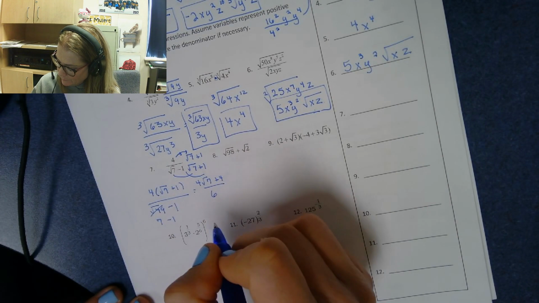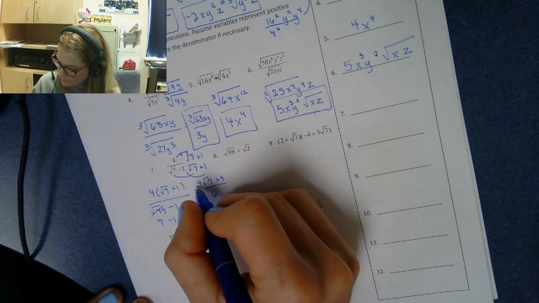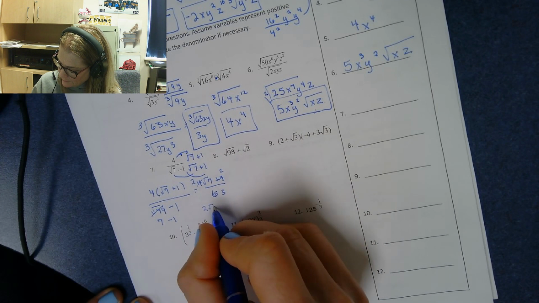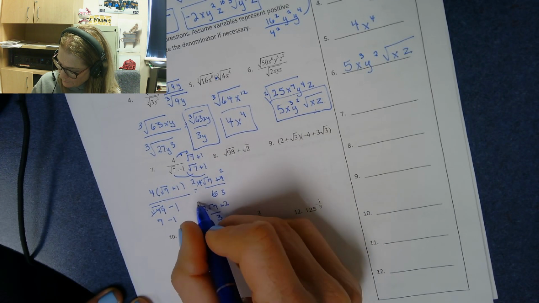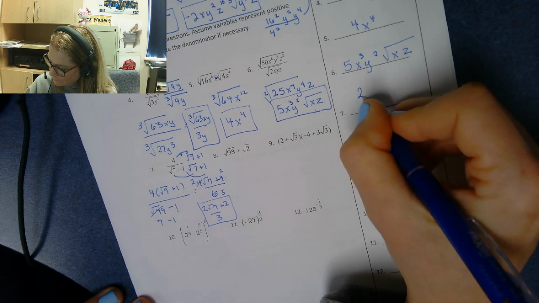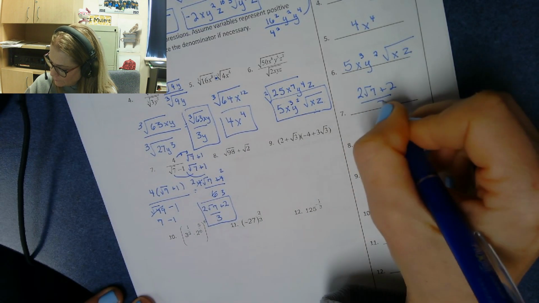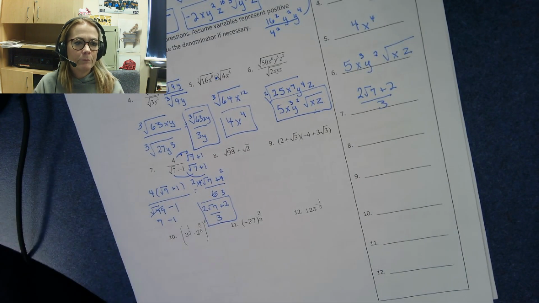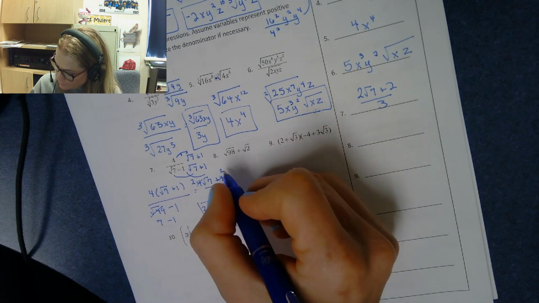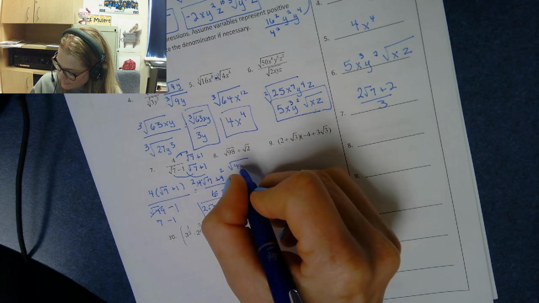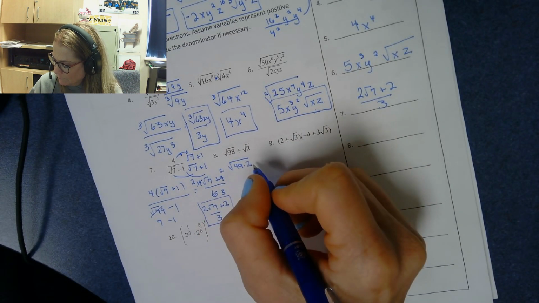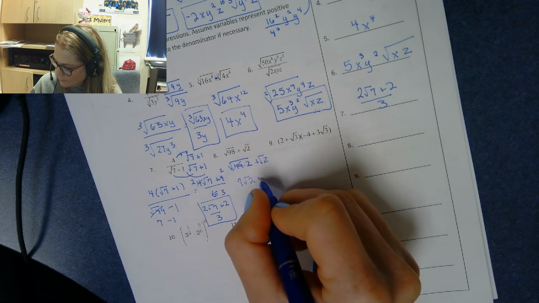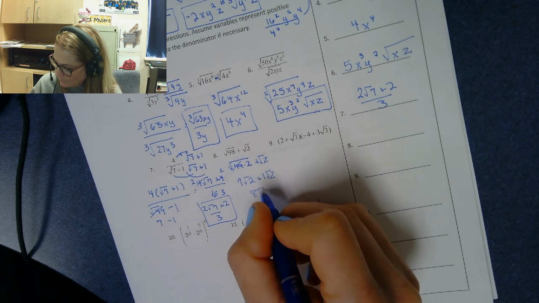And each one of those can be reduced by 2. So this will be 2, 2, and 3. So 2 root 7 plus 2 over 3. Okay, 2 root 7 plus 2 all over 3. Alrighty, number 8, root 98 plus root 2. At this point, it doesn't seem like there's anything I can do, but I want to examine what 98 looks like. And when simplified, it's root 49 times 2 plus root 2, so that is 7 root 2 plus 1 root 2. That is 8 root 2.